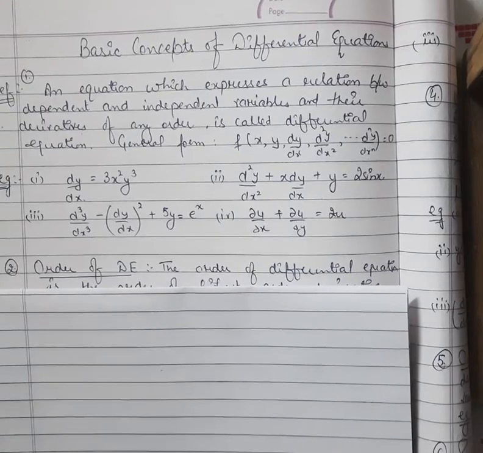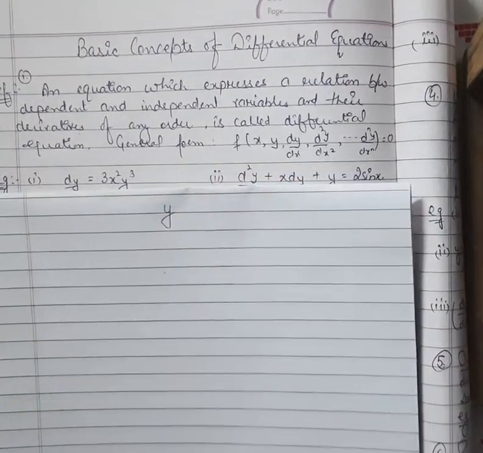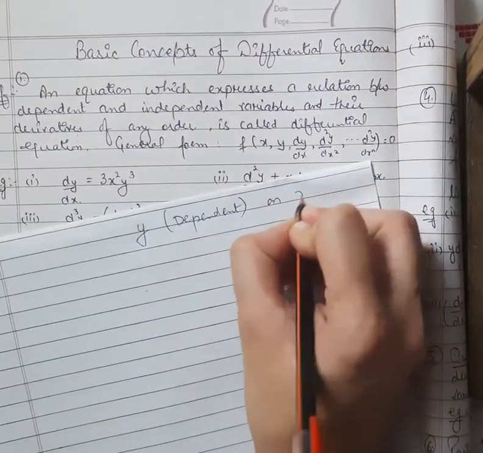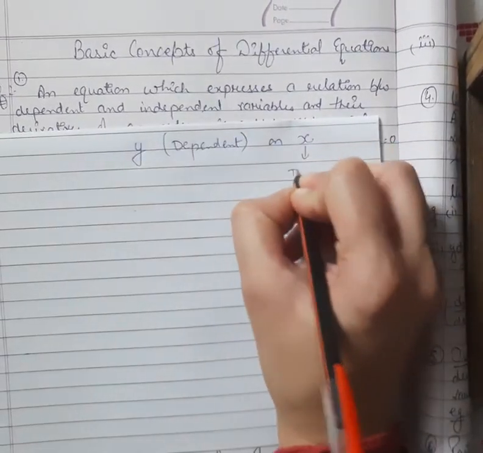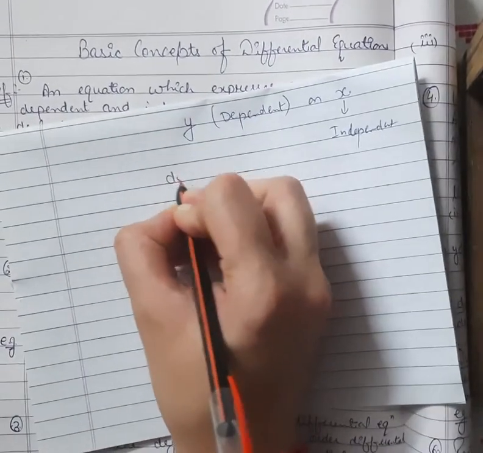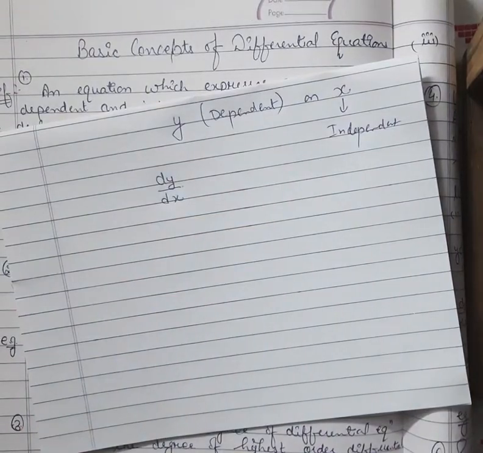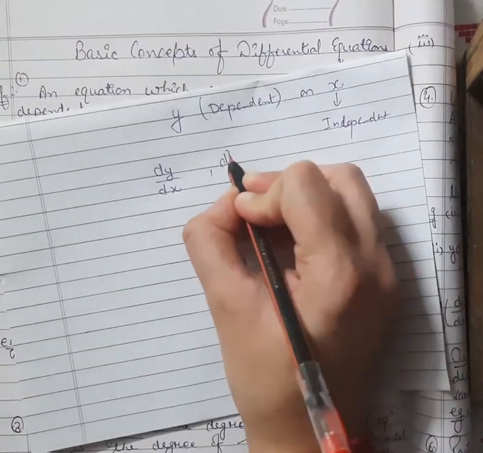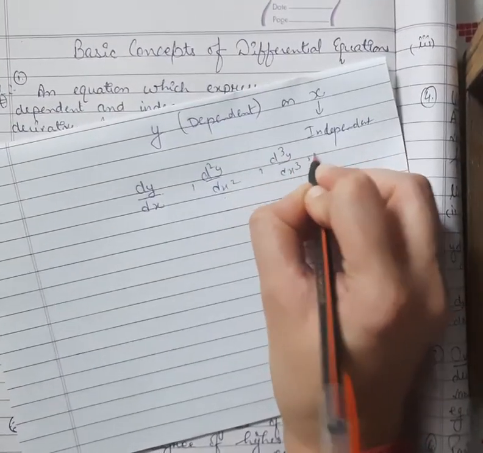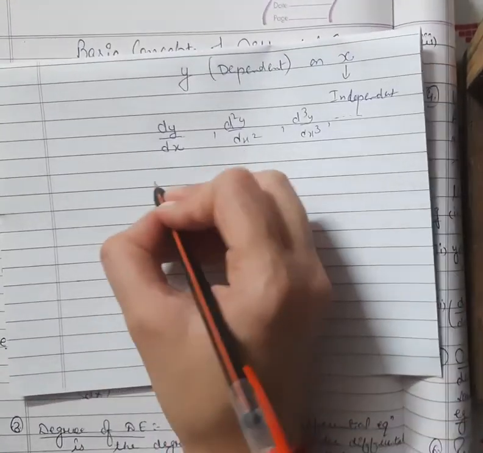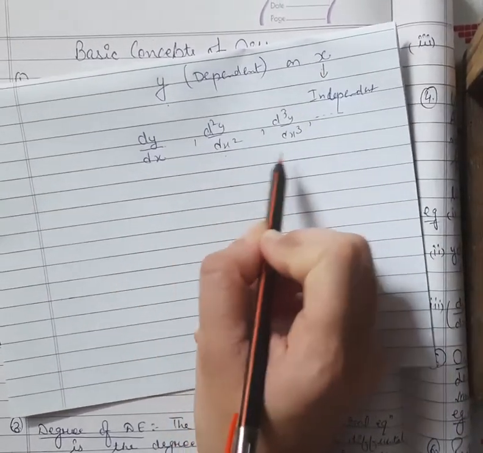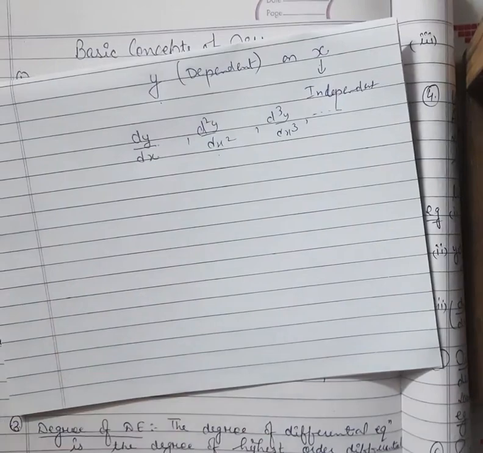In a differential equation, let's say we have a variable y, which is dependent and it is dependent on variable x, which means x itself is independent. Now rate of change of y with respect to x is defined as derivative, that is dy by dx. Then this is second order derivative, third order derivative and so on. Now any equation which consists of this y, the dependent variable, independent variable and their differential coefficients, or you can say the derivatives, is known as differential equation.